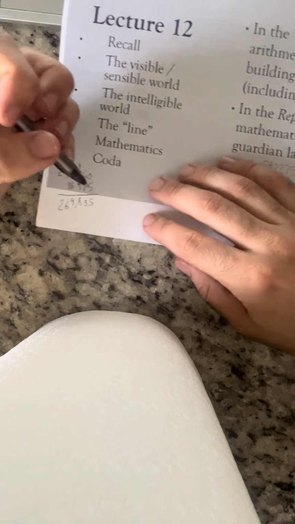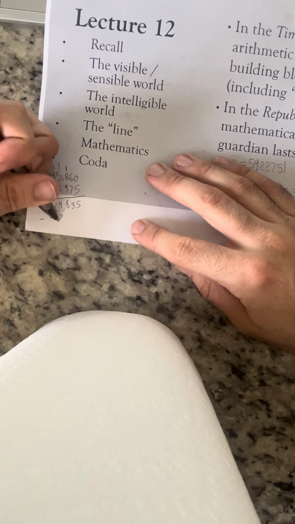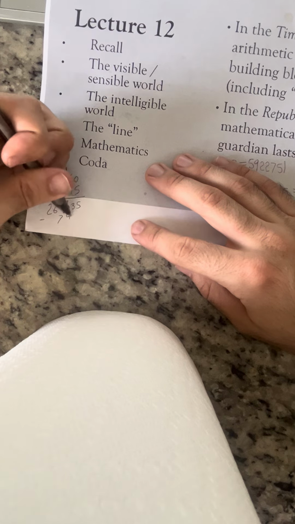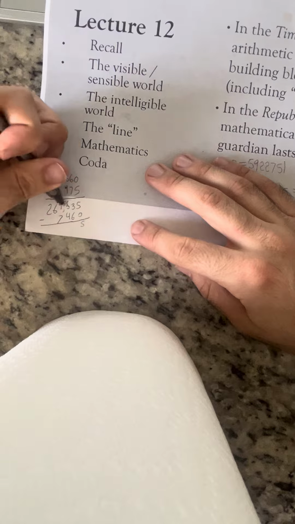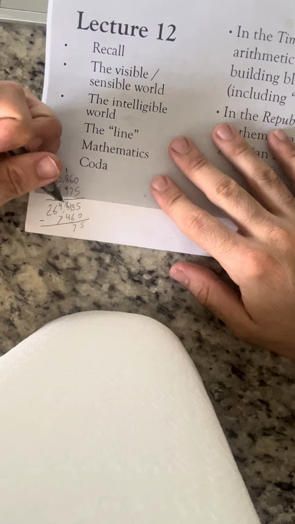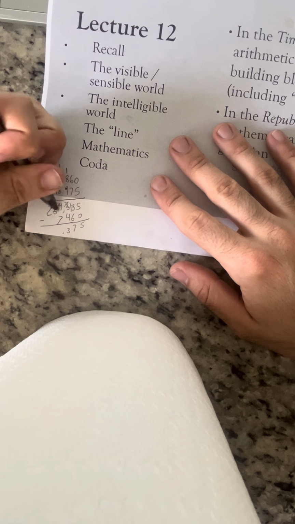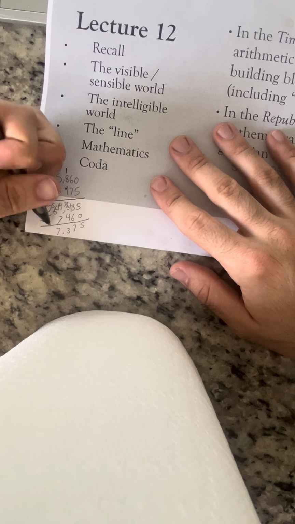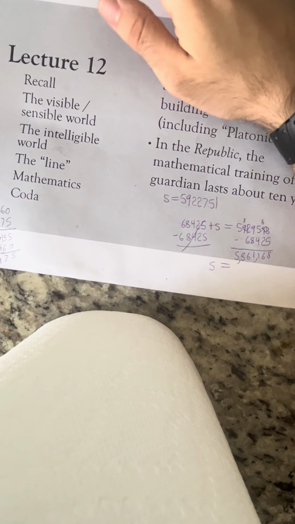7,460 damaged books. So that means we're going to subtract 7,460 from this number. 5 minus 0 is 5. 3 minus 6 can't do. Borrow. 13 minus 6 is 7. 7 minus 4 is 3. 4 minus 7 can't do. Borrow. 14 minus 7 is 7. 5 minus nothing is 5. 2 minus nothing is 2. 257,375.